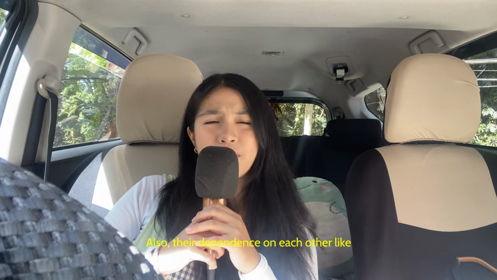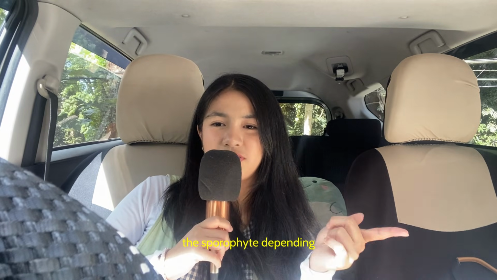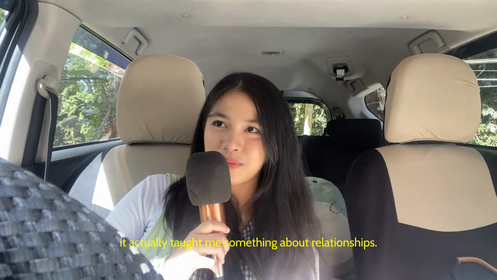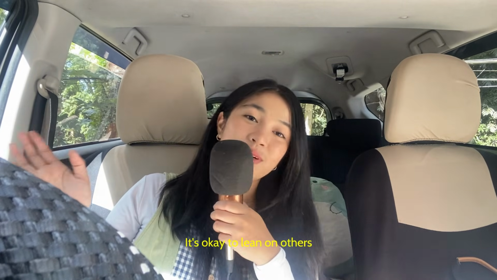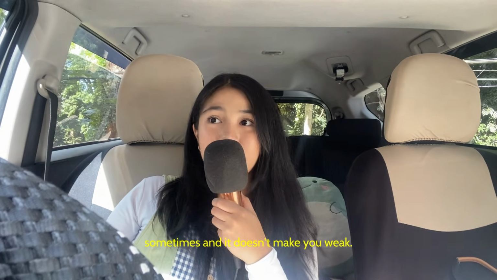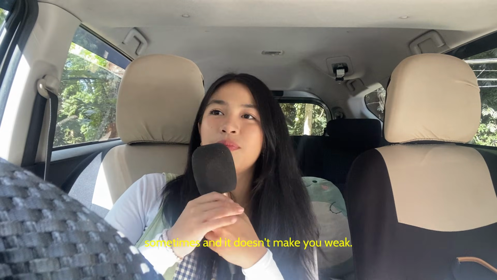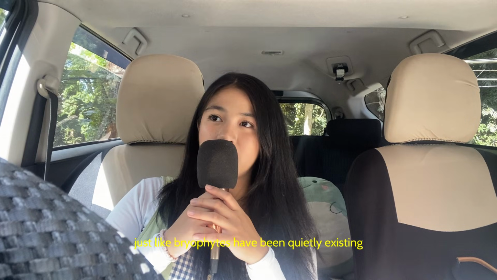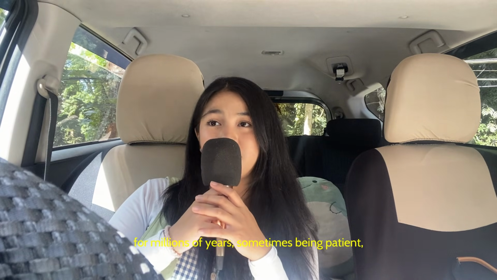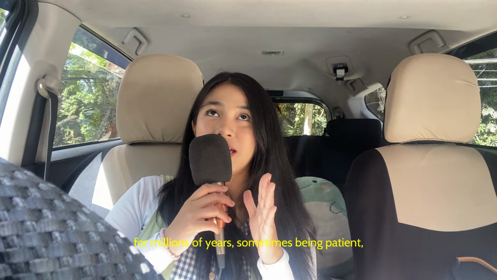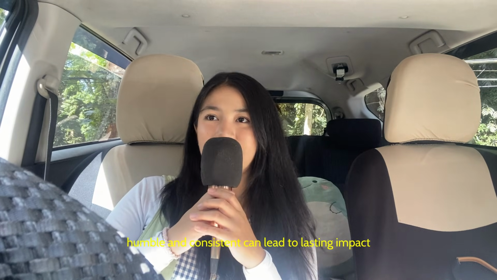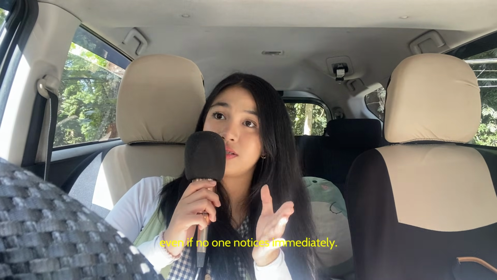Also, their dependence on each other, like the sporophyte depending on the gametophyte, it actually taught me something about relationships. It's okay to lean on others sometimes, and it doesn't make you weak. It's just part of thriving together. And finally, just like bryophytes have been quietly existing for millions of years, sometimes being patient, humble, and consistent can lead to lasting impact, even if no one notices immediately.